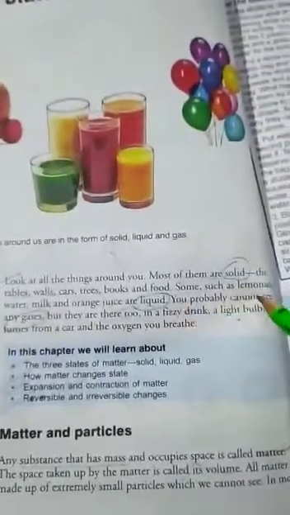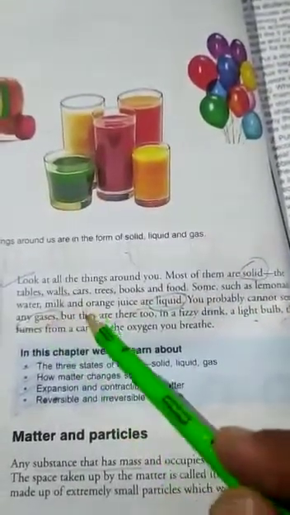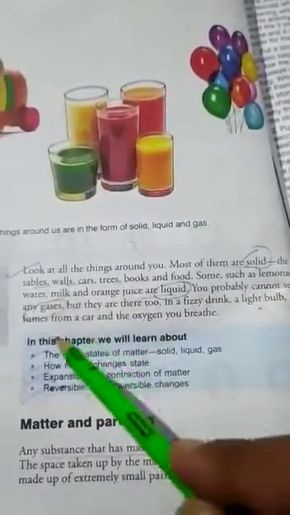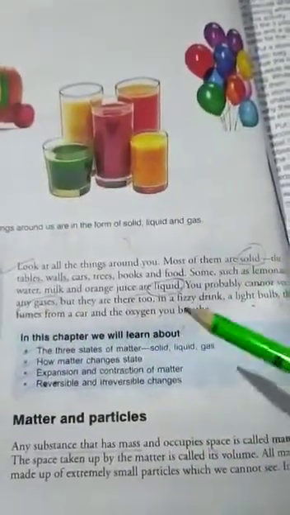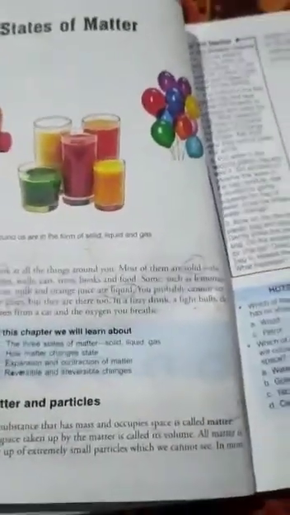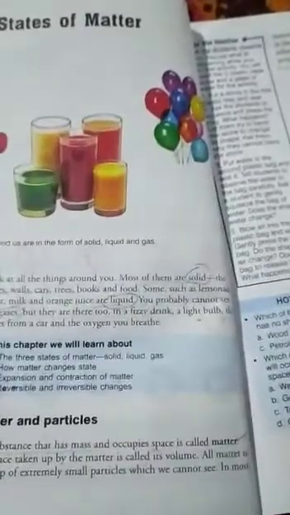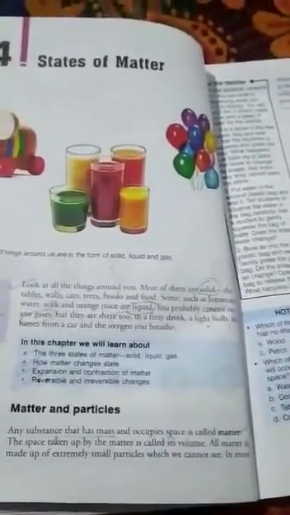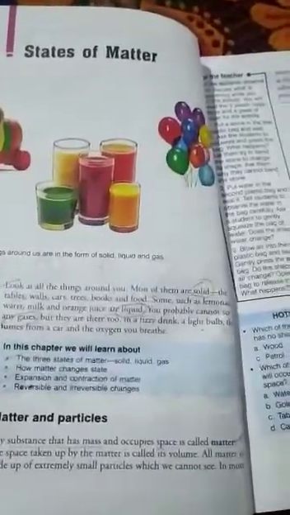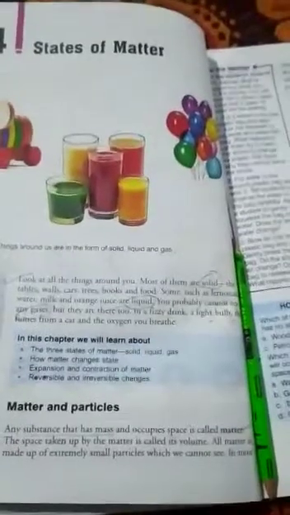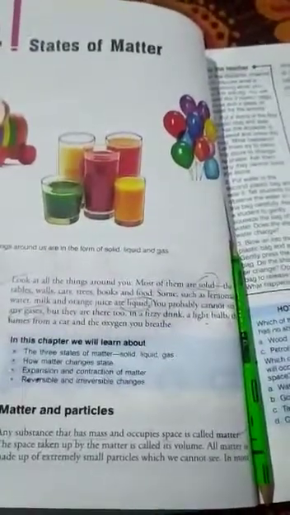You probably cannot see any gases, but they are there too: in a fizzy drink, a light bulb, the fumes from a car, the oxygen you breathe, and also in balloons. In many bottles there are also gases. In a light bulb there is argon gas and other gases which give different colors. There are also many gases present in the atmosphere, and the main gas is oxygen, which we breathe.